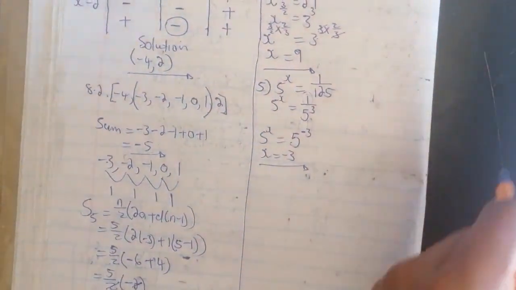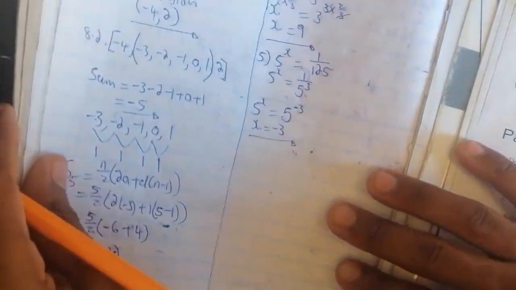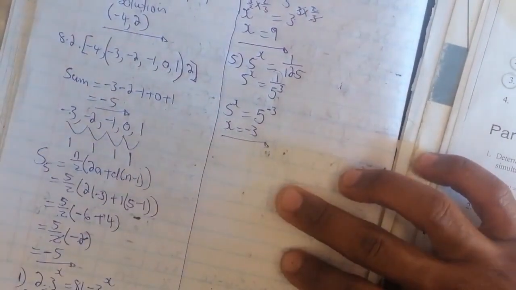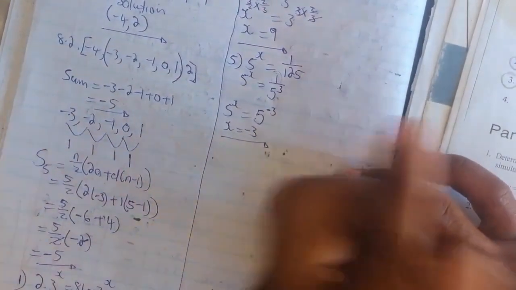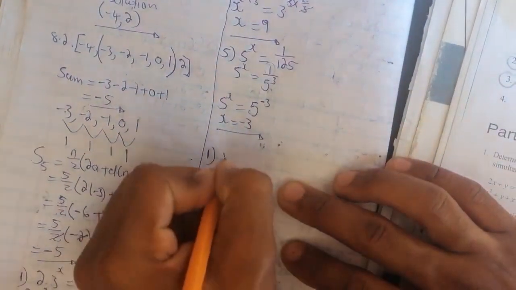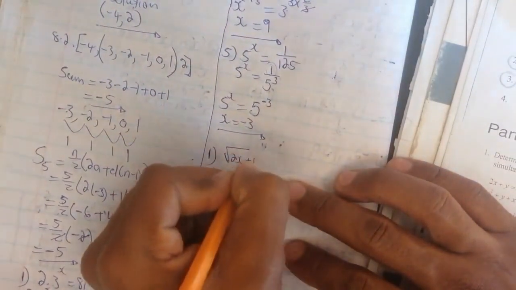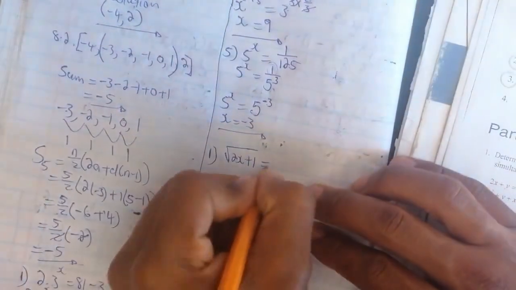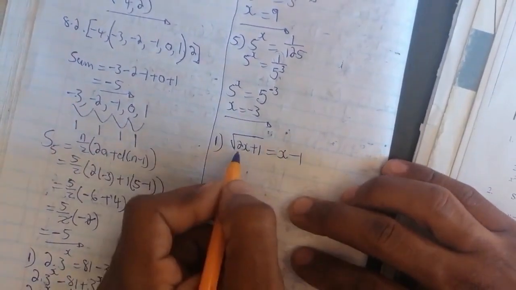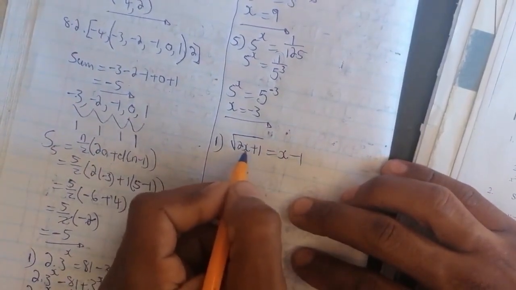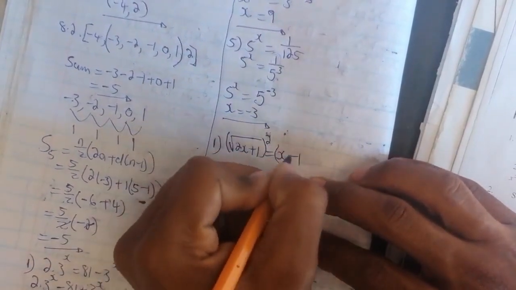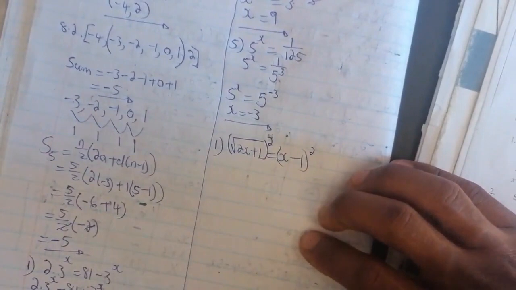Let's go directly to part 4. So in part 4, there are 4 problems. I'm going to solve the first one and the third one, as I have showed you. So the first one: the square root of 2x plus 1 is equal to x minus 1. This is what we have. And what I need to do here is to get rid of the square root. And how do we do that? We square both sides.